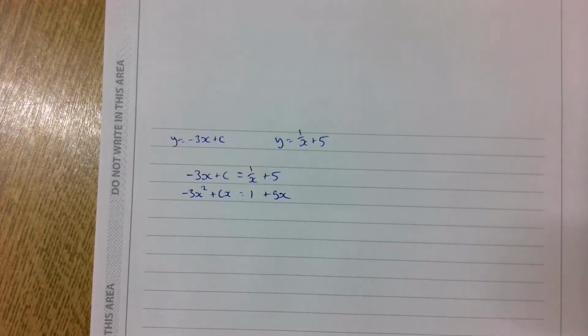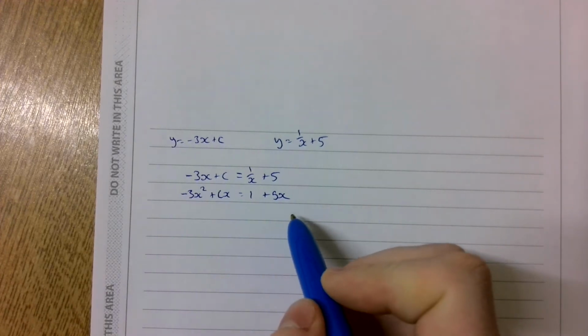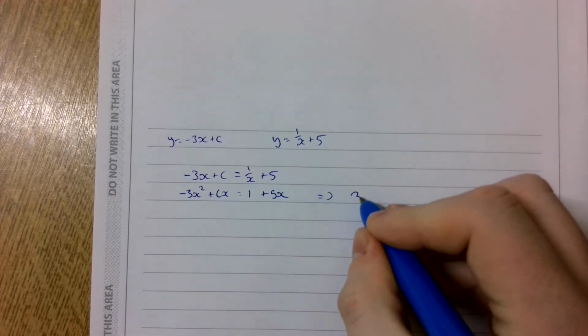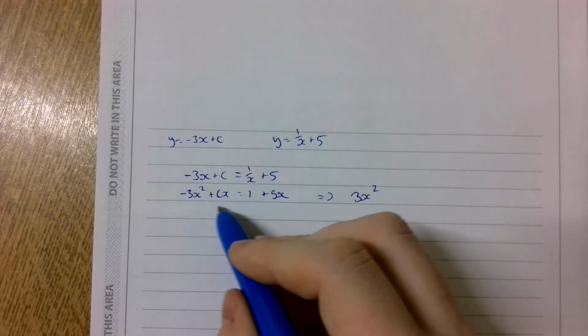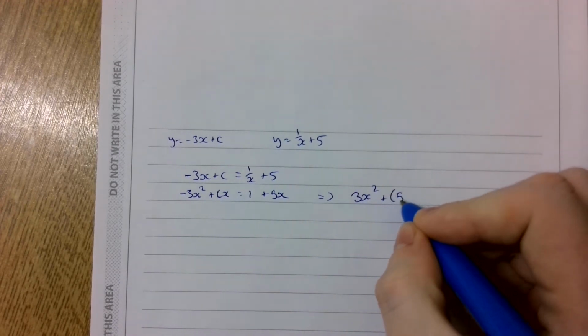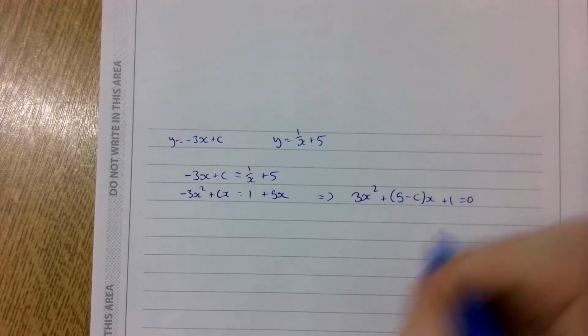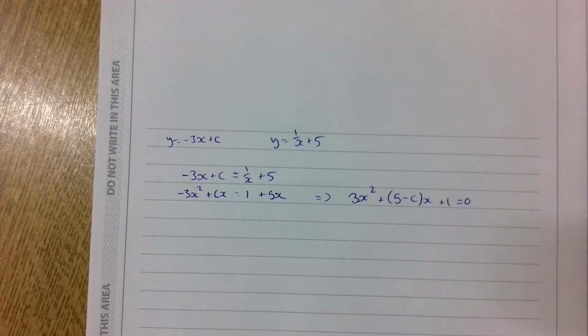Alright. I'm going to put it all on one side and get it equal to 0. I've got a quadratic. I quite like my x squareds to be positive, so I'll move it all over there, and I'm going to gather my x terms. So I'm going to get 3x squared, and c is now going to become negative, so I've got plus 5 minus c x plus 1 equals 0. And you can start to see where the answer is appearing, that we've got that 5 minus c squared there.